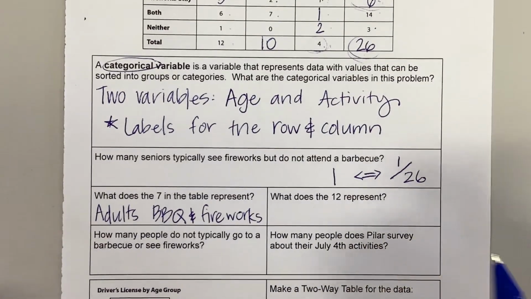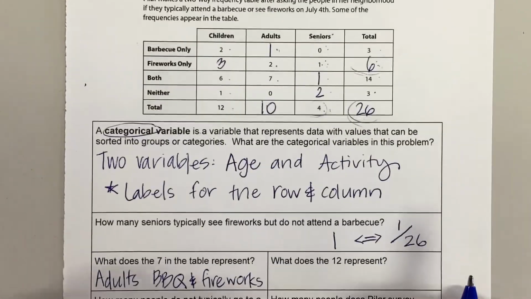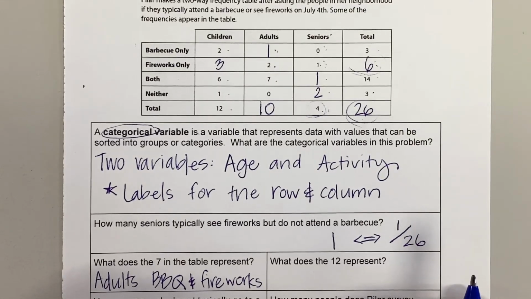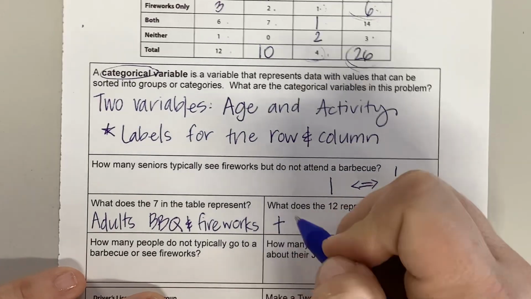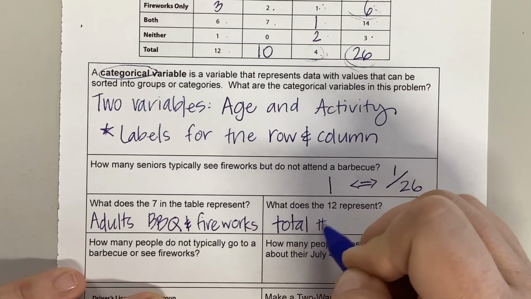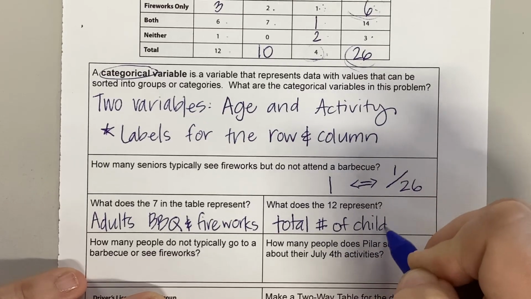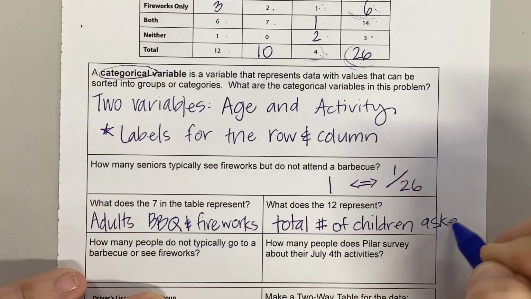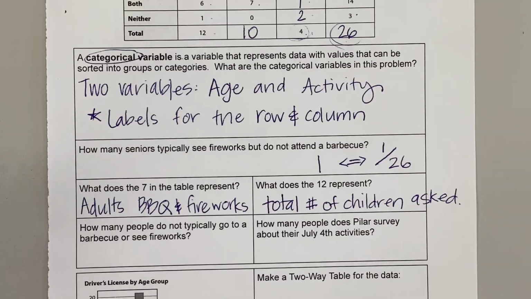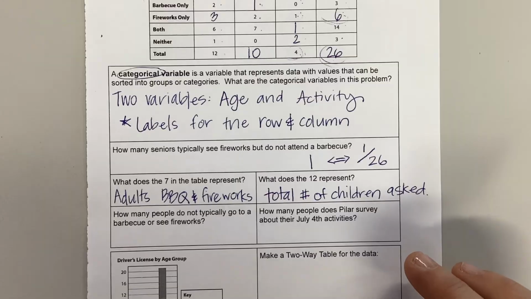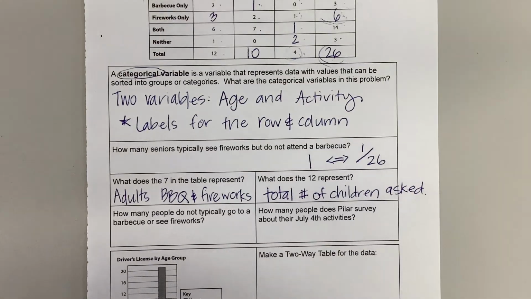Look, write it down. What does 12 represent? Calvin, what does 12 represent? The total amount of children. Total number of children, what? Surveyed. Total of the children asked, surveyed. It does not mean that there are 12 children in the world, there's more children in this room. It means 12 children were asked what they did on 4th of July.